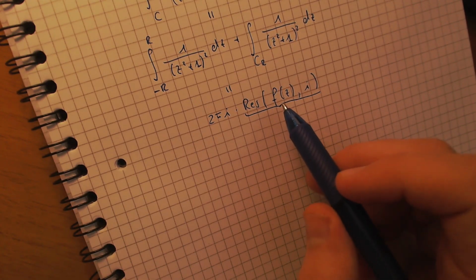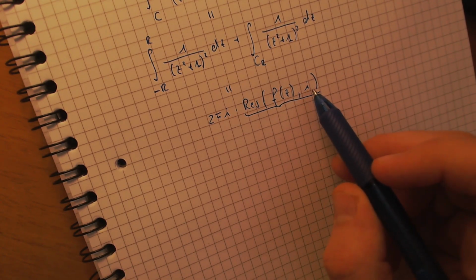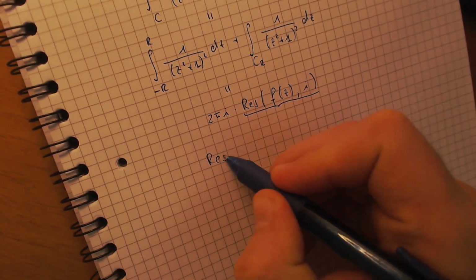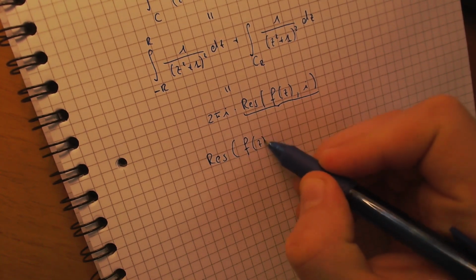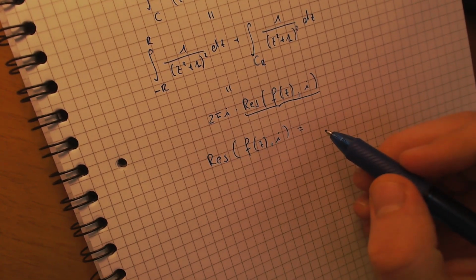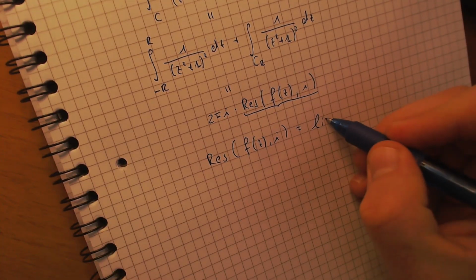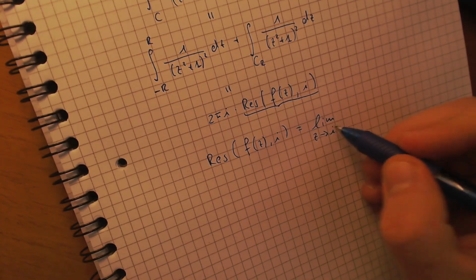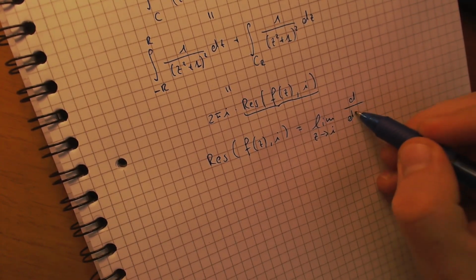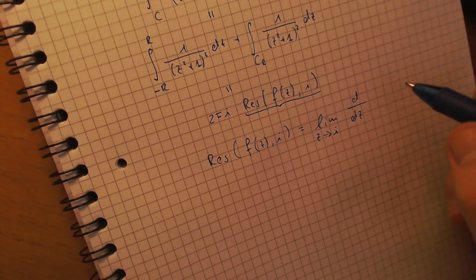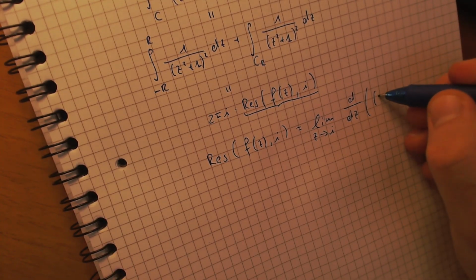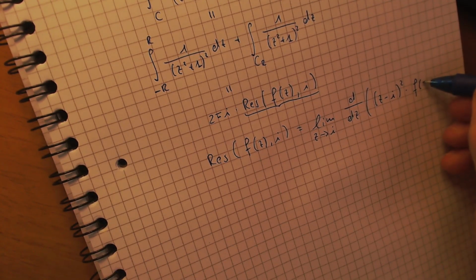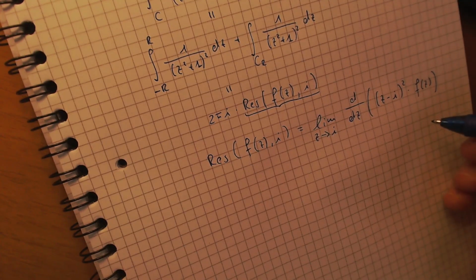We know that the residue of a function at a double pole is given by the limit for z approaching the pole, so approaching i, of the derivative with respect to z of z minus the pole, squared, times the function f.